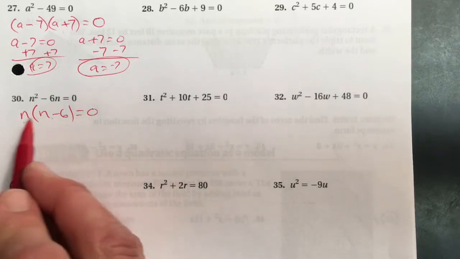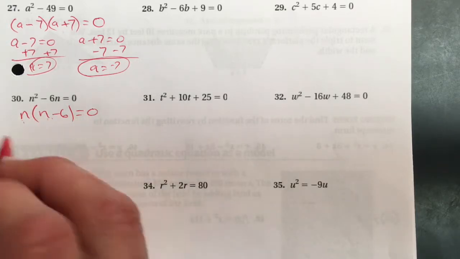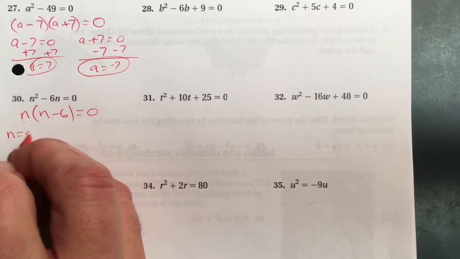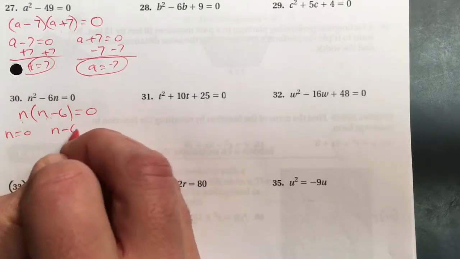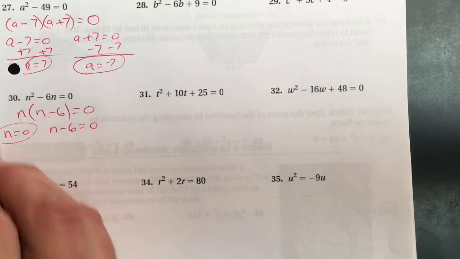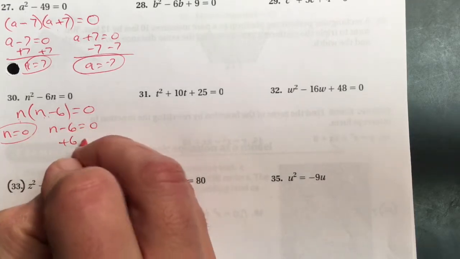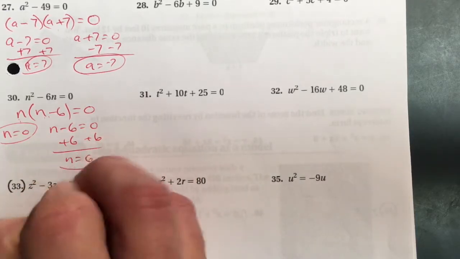And here are your two products equal to 0. So set them both equal to 0. N equals 0, and n minus 6 equals 0. That's done. Add 6, and we're there. N equals 6. There's your two answers.